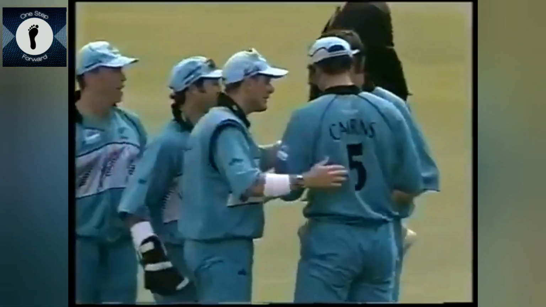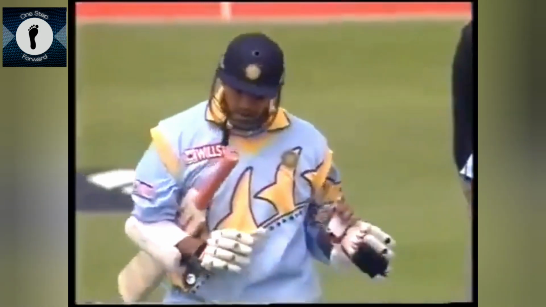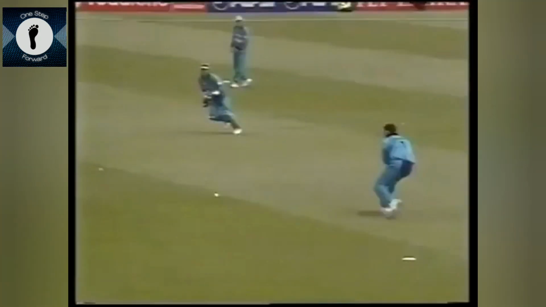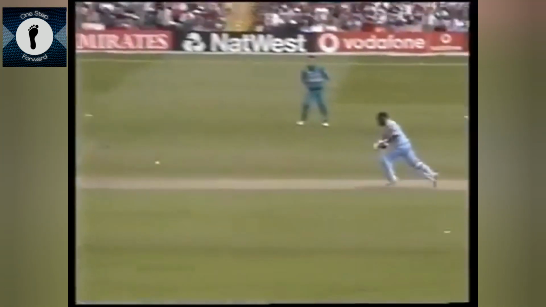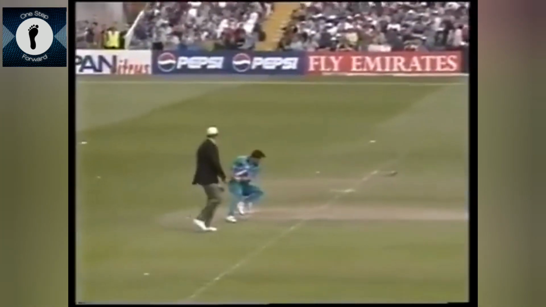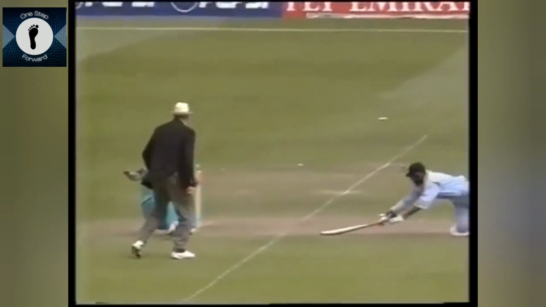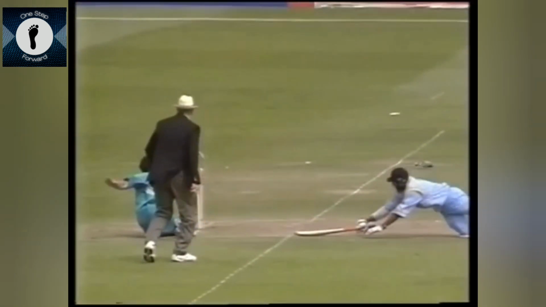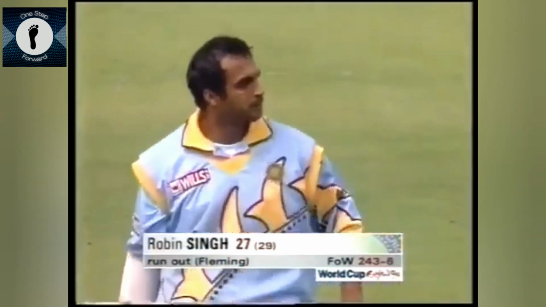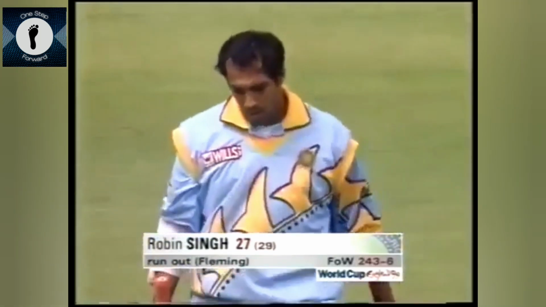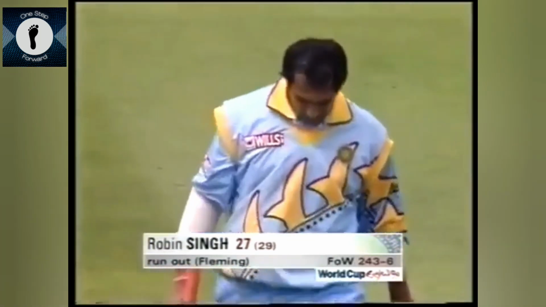Great presence of mind to know which end to throw to, but look at the work Chris Cairns has done here. Throw's gone to the non-striker's end. And have a look at Chris Cairns here. He had to reach out for the ball, and he knew where the stumps were. Took the bails off. And a good decision there by David Orchard. He didn't ask for a third umpire. So it's turned out to be a good over for New Zealand. Smith, Jadeja, and now Robin Singh run out. 243 for 6.